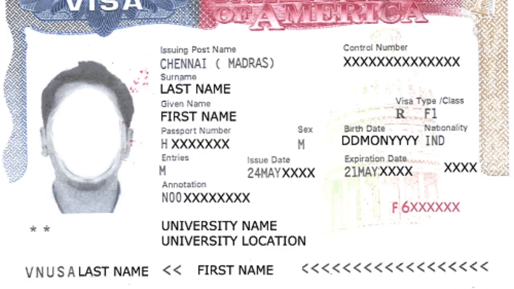Students seeking to study in the United States would need an F1 visa, which is the visa category that students are given before they cross borders to the United States to study.